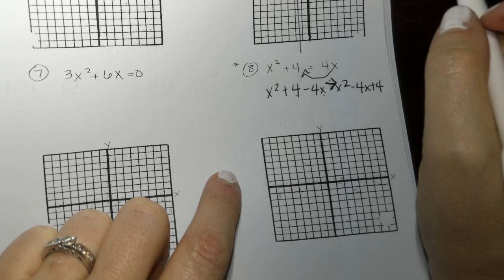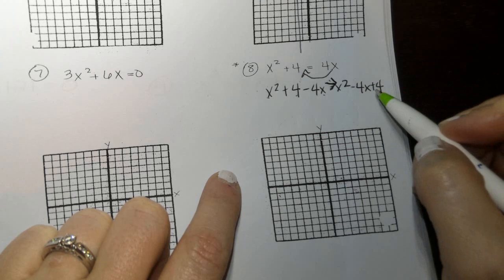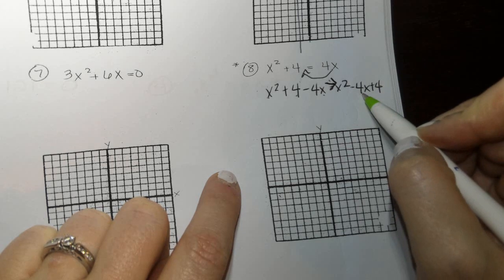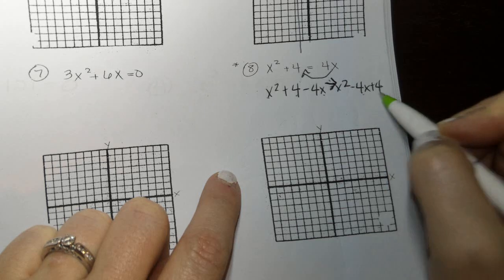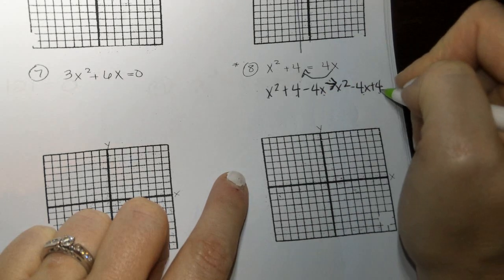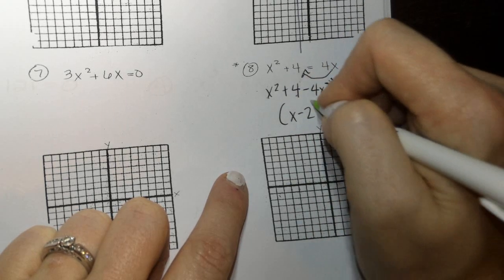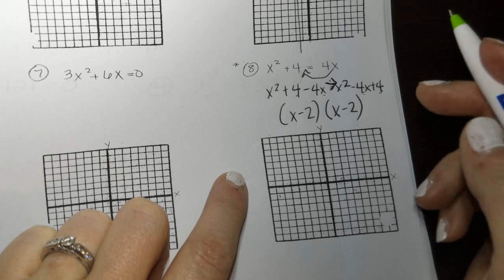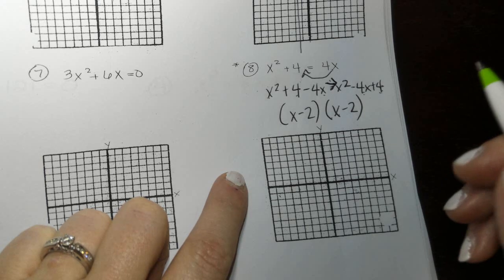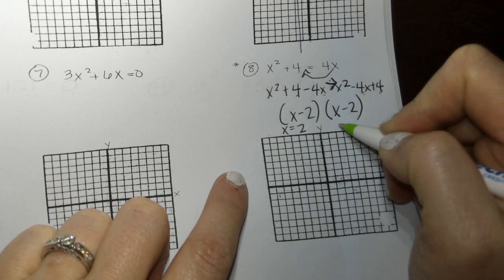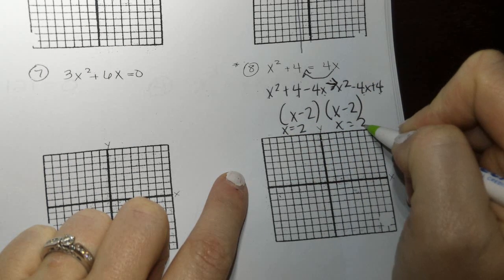Okay. So now what factors of 4 could equal a negative 4? Negative 2 and negative 2, right? Because multiplied together, that's positive 4. So then our x would be 2, and our x would be 2.